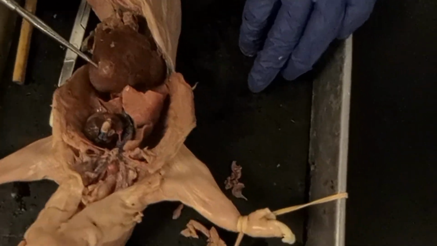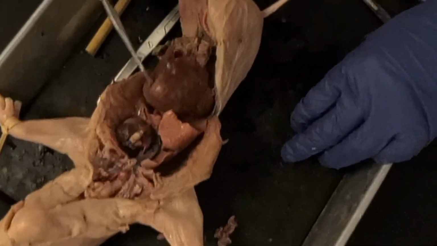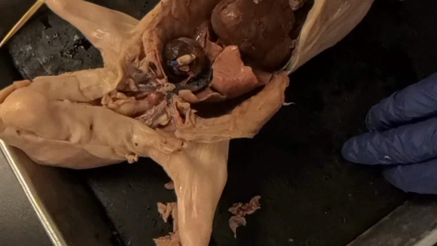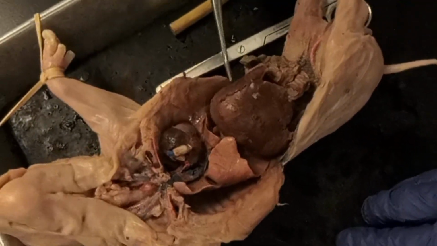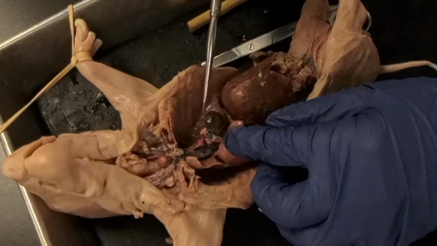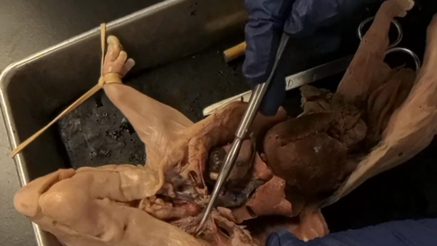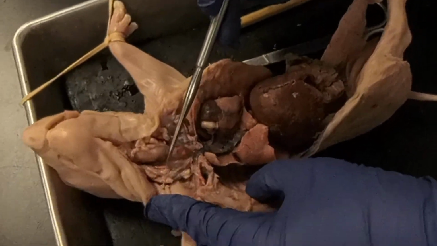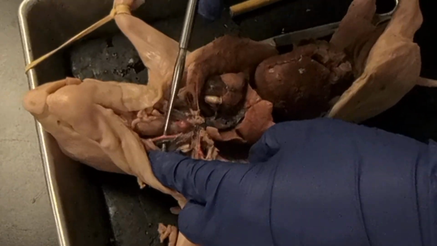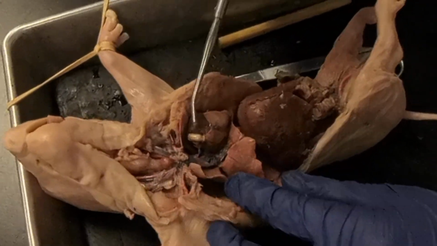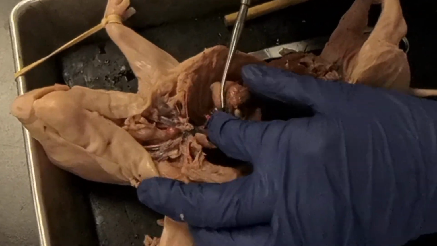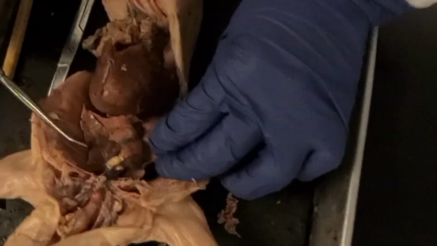And after that oxygenated blood comes back from the lungs, from the left atrium to the left ventricle, it then exits the heart in the aorta, which splits and carries that oxygenated blood back to the rest of the body. And it contains the bicuspid or mitral valve between the left atrium and the left ventricle. Where this thing is supposed to be, but we don't have it.